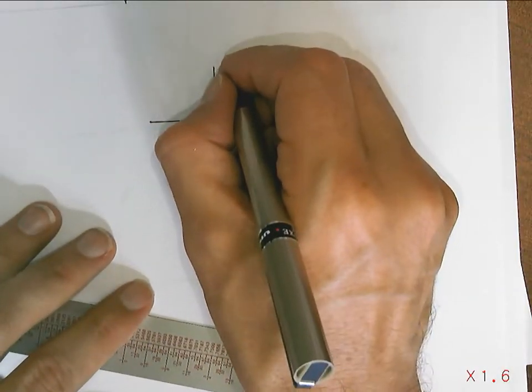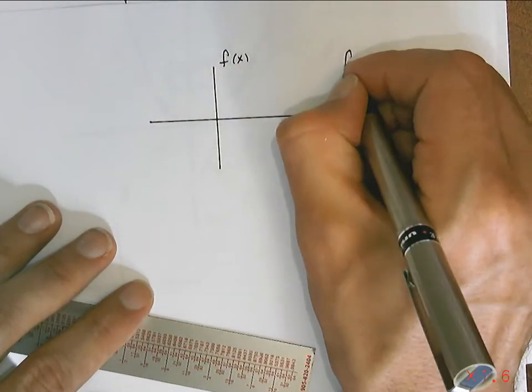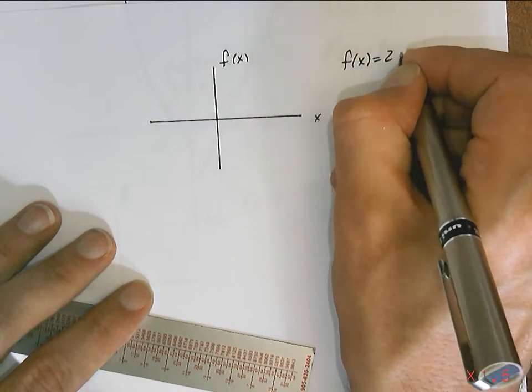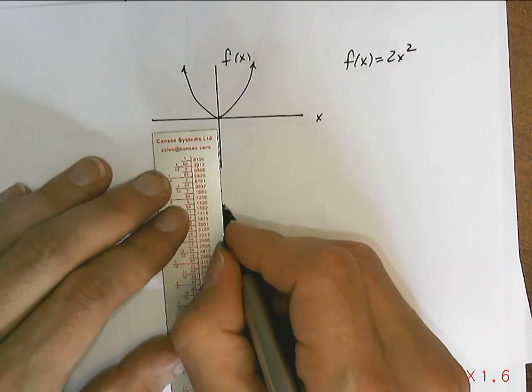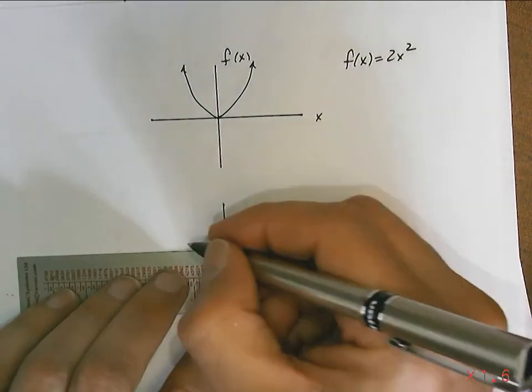This is going to be f of x. This is going to be x, and my original one is f of x equals 2x squared. Let's do my derivative curve.